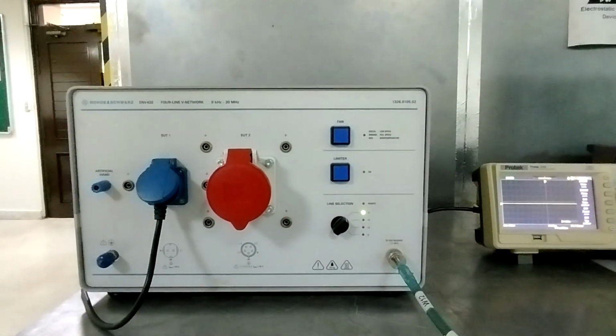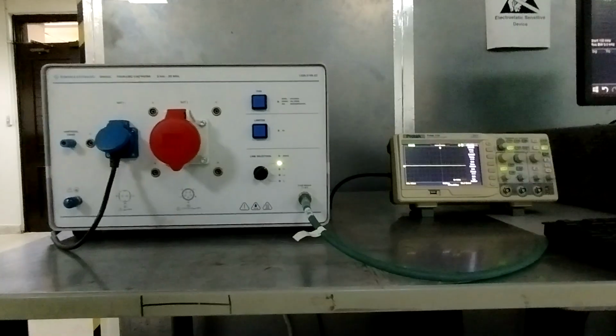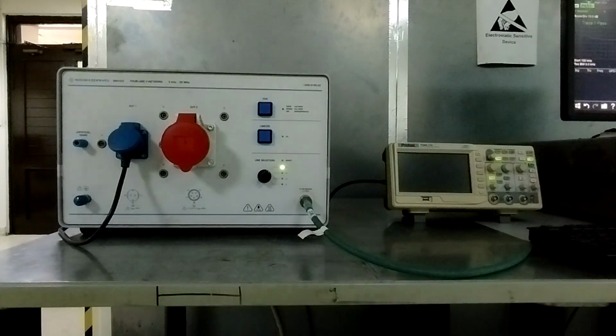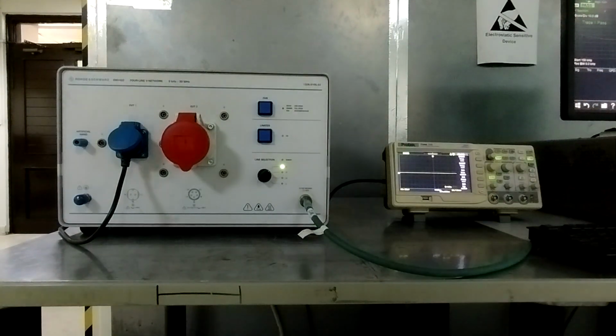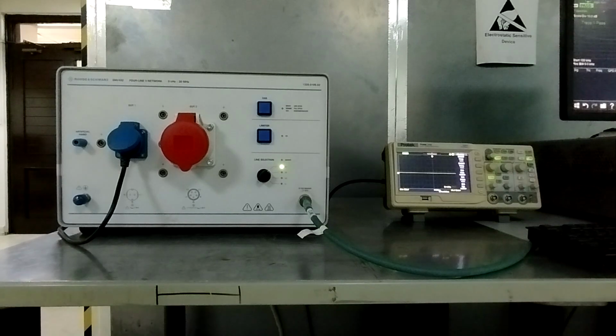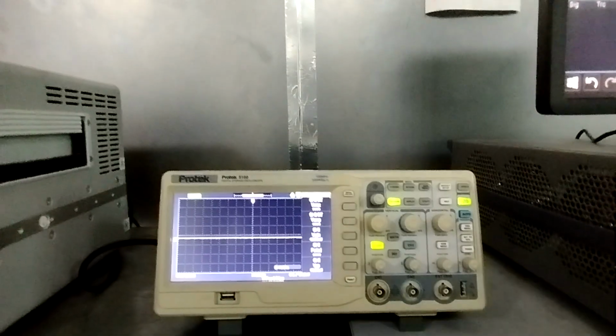It basically provides a clean source input to the device under test. If you want to check whether the device is pre-compliant or not, you have to make sure that it is not getting any emissions from the port with which it is connected. That's why the LISN isolates any noise incoming from the power source and provides a clean power source to the device under test. In front of you is the ProStack oscilloscope, which we're going to use for our demo purpose.